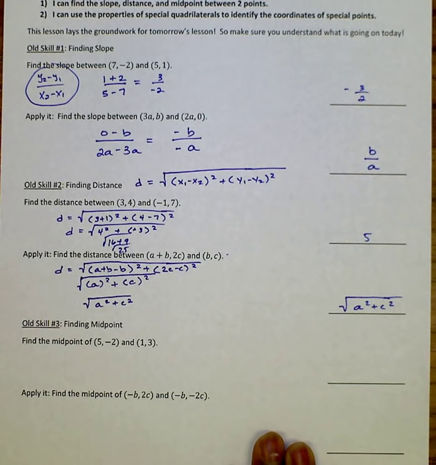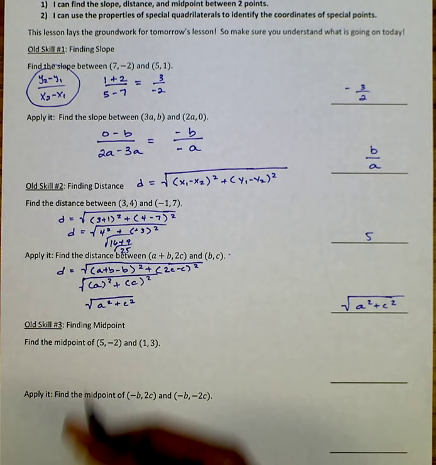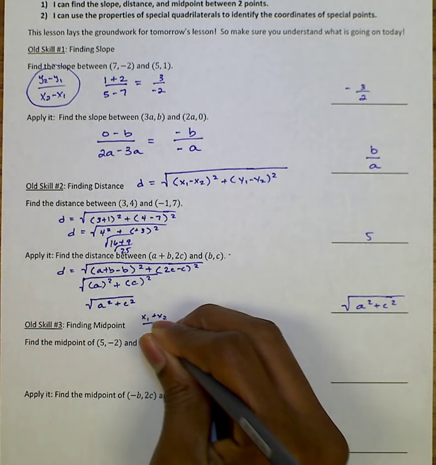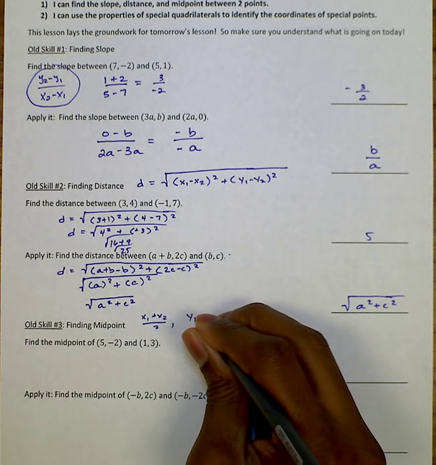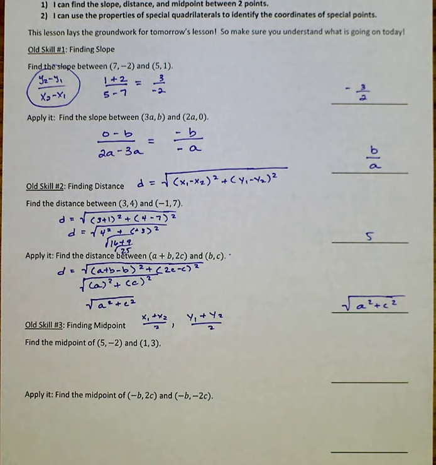Old skill 3, finding midpoint. Okay, remember that the midpoint can be thought of as the average of the x-coordinates, comma the average of the y-coordinates. And so we have x1 plus x2 over 2, comma y1 plus y2 over 2. Okay, again, average of the x's, average of the y's.